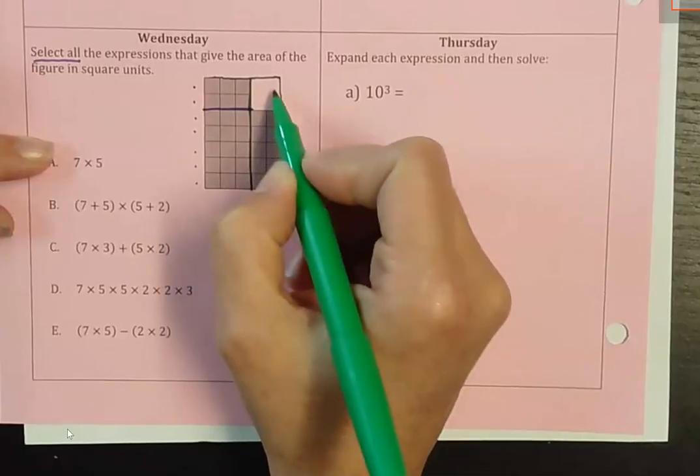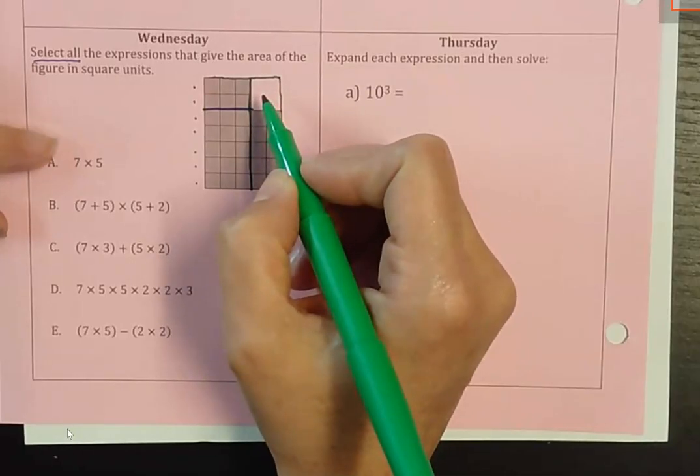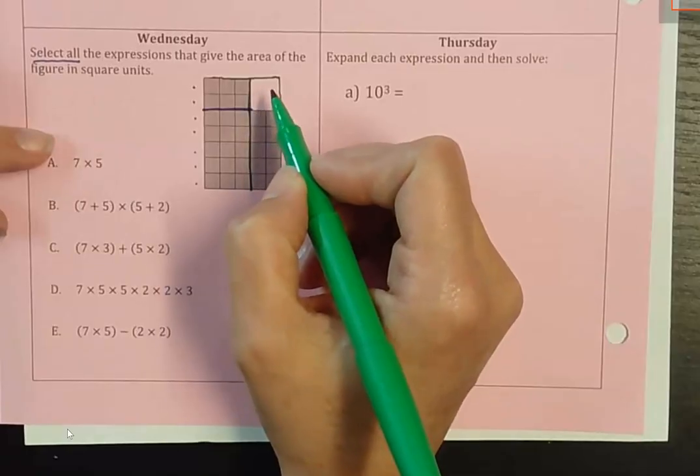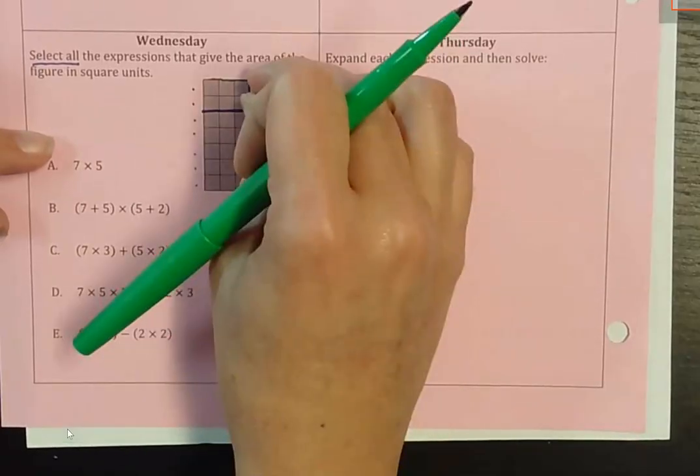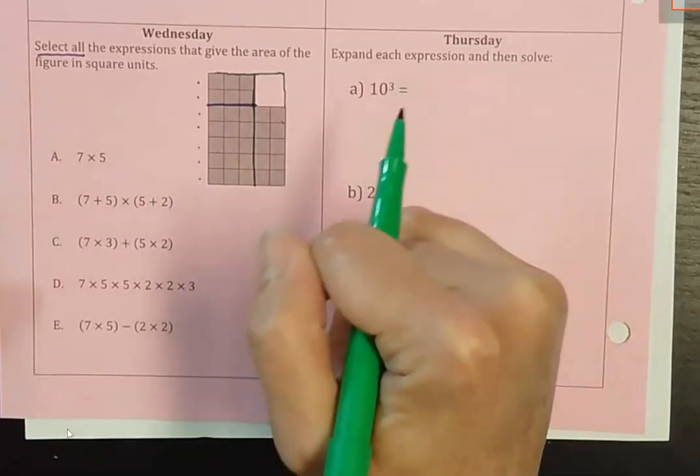7 and 5 would be the whole thing, but I've got this hole in it. I don't want the whole thing. So I think this is missing some information. If I found the whole thing and then subtracted out that chunk, it would work. Okay, so reason through it like that.